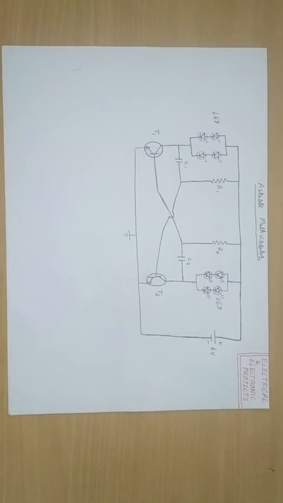This blinking happens due to a circuit known as an astable multivibrator, and it happens due to the continuous on and off of the LED. This on and off position is achieved by an astable multivibrator.